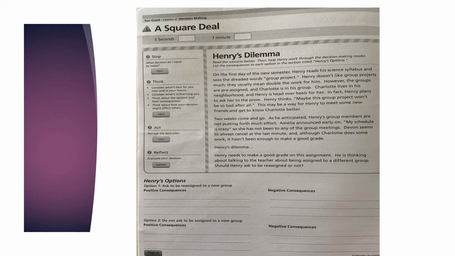Going down to option number two, what are possible positive consequences of Henry not asking to be assigned to a new group? Some possible responses might be that Charlotte goes to the prom with him, and he becomes friends with other people in the group. But on the flip side, the negative consequences could be that he gets a bad grade. Remember, his goal was to get a good grade in this class. The students in the group could blame Henry for the grade they got. And there's a possibility that Charlotte might not go to the prom with him anyway. So there are positives and negatives to each of these options.